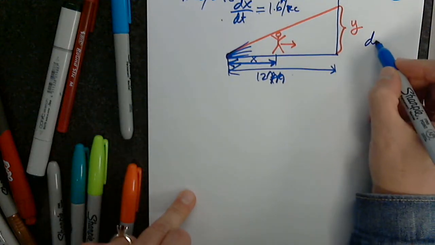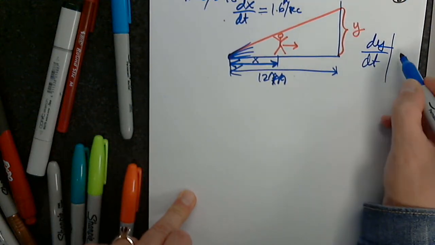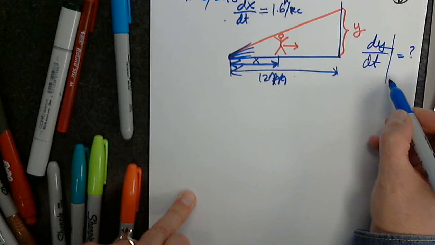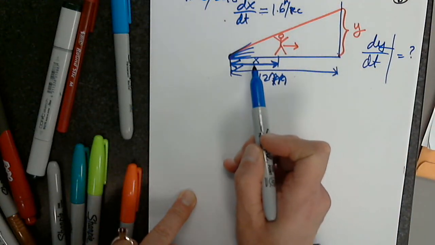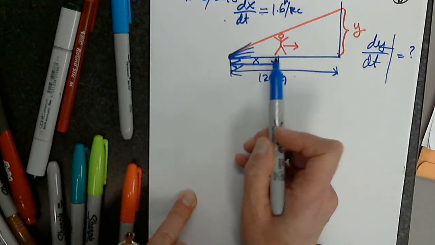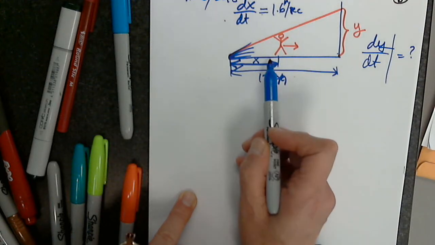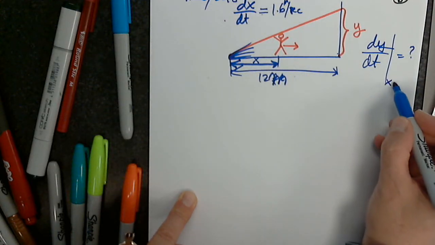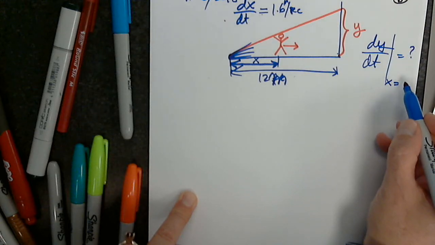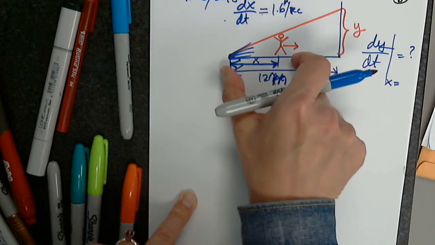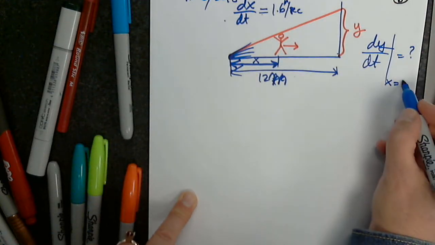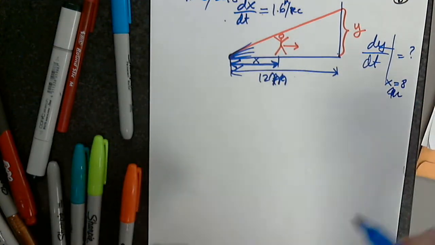Of course, when he is 4 meters away from the building, I have to relate it to x because he's covering x. So when x is, if this is 12 and this is 4, then this is 8 meters.